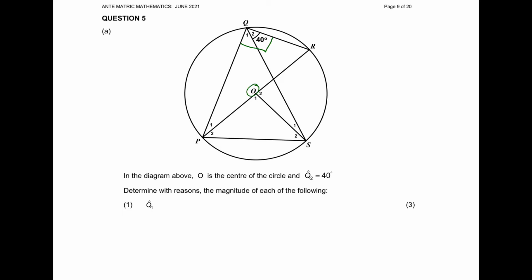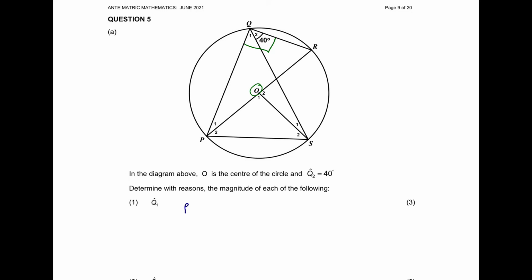Okay, so that's our starting point, where we say that angle PQR is equal to 90 degrees, and the reason is angles in semicircle.